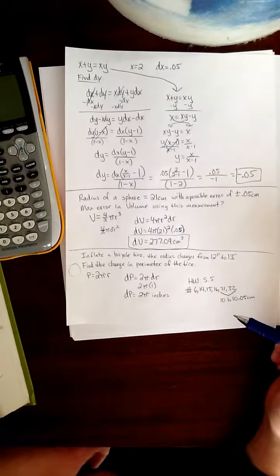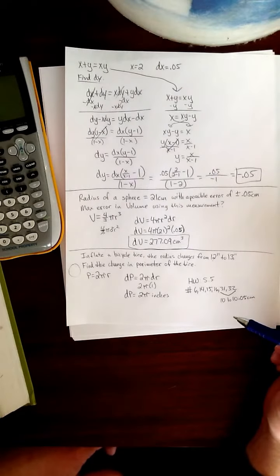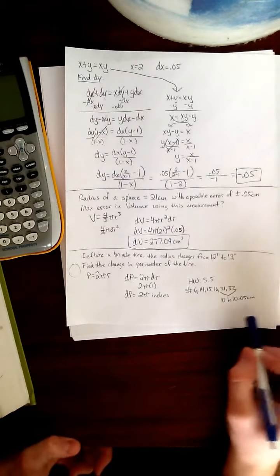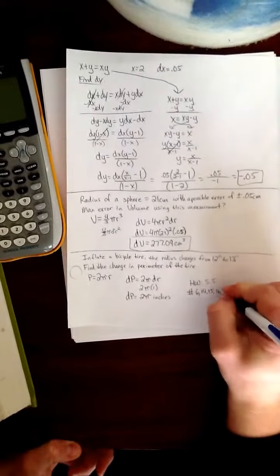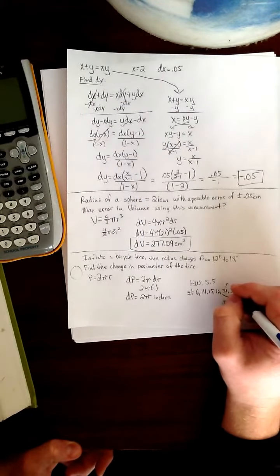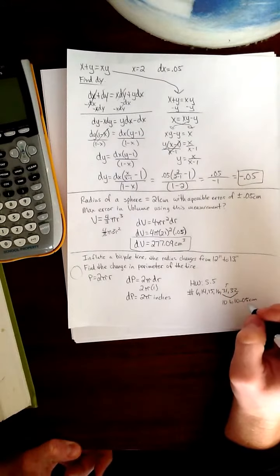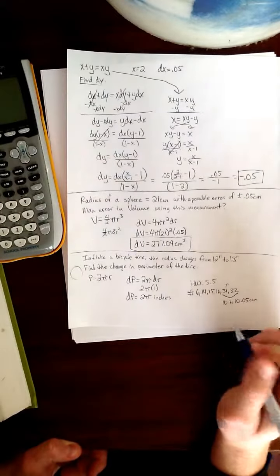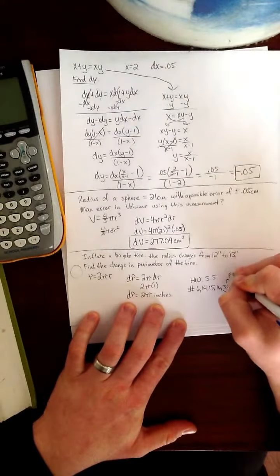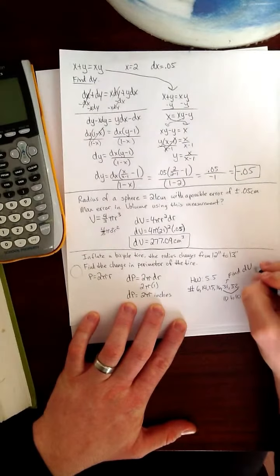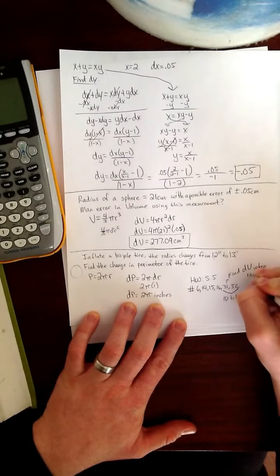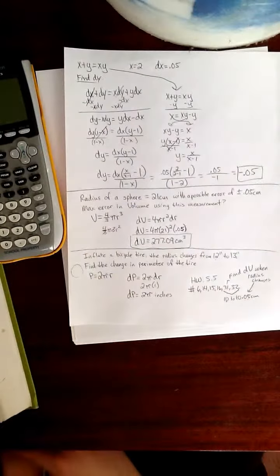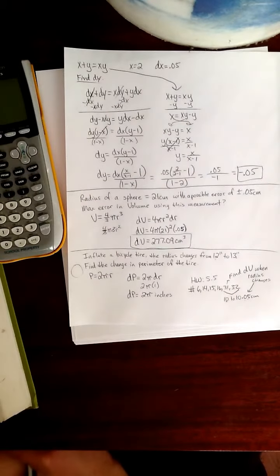So like on 31, it says the change in the volume of a sphere when the radius changes from a to a plus dr. What they mean by that, a to a plus dr, is from 10 to 10.05. They give you the formula for volume and they want you to find the change in volume when the radius changes from 10 to 10.05. It's kind of worded weird, but I thought I'd point that out.